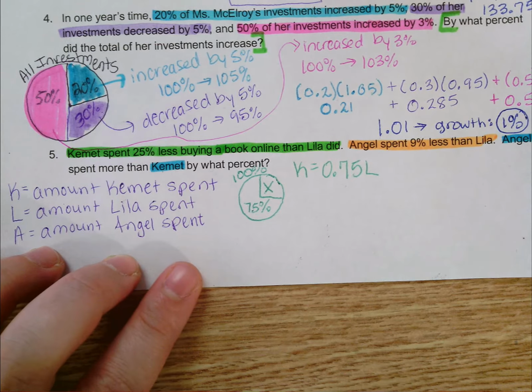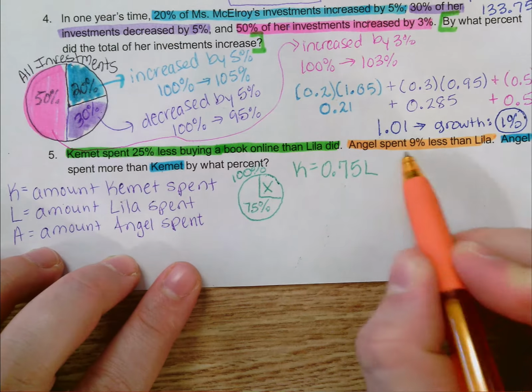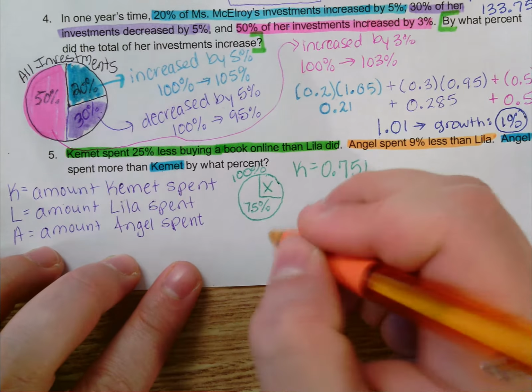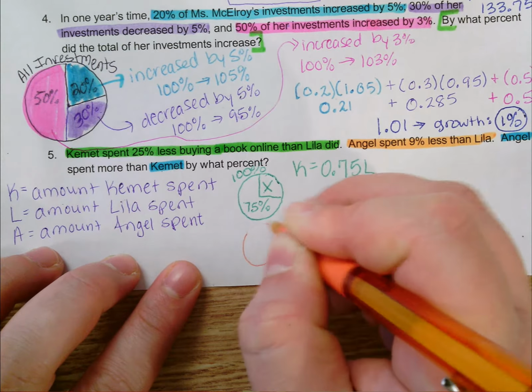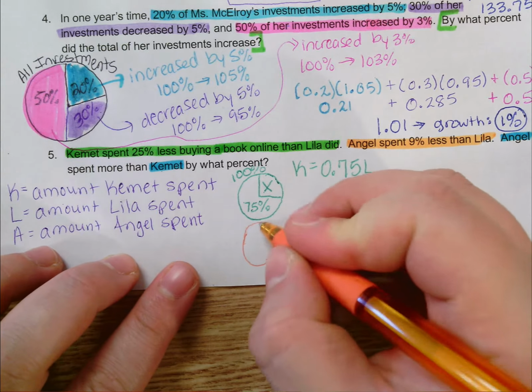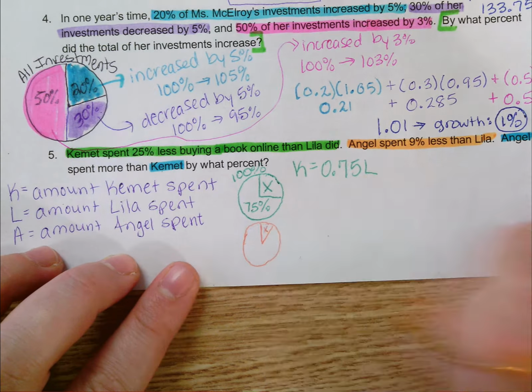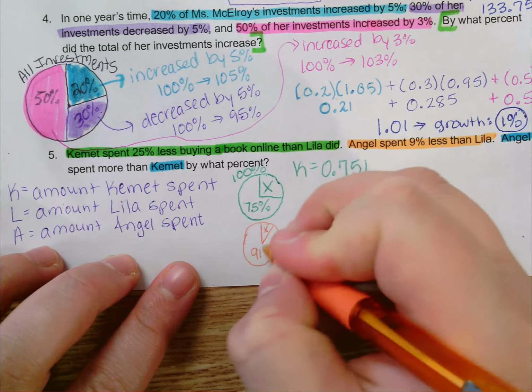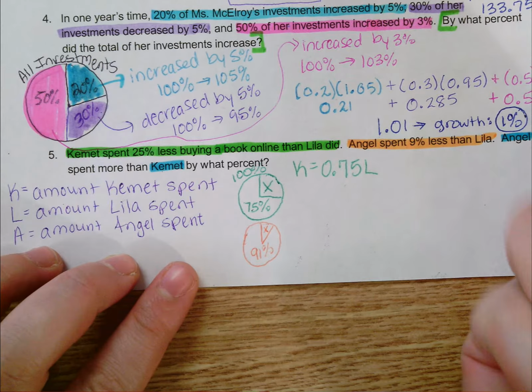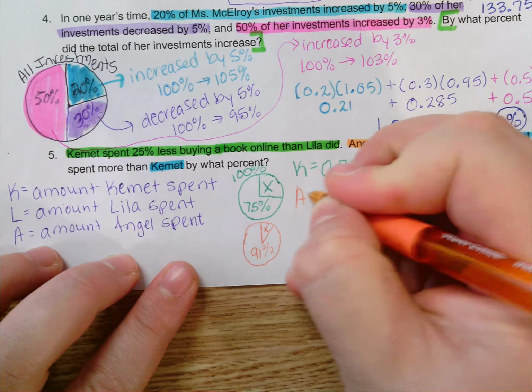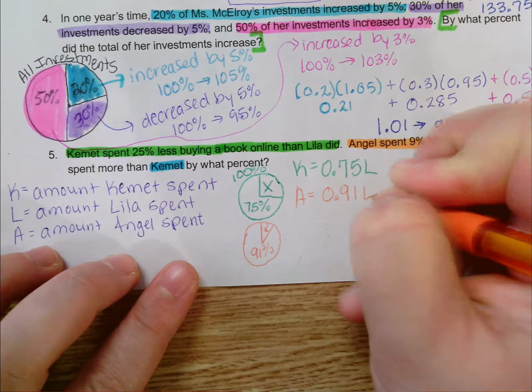Looking at my orange section, Angel spent 9% less than Lila. So we're looking at that same whole that represents Lila, and Angel did not spend 9%. So she did spend 91% of it. So Angel's amount is 91% of Lila's amount.